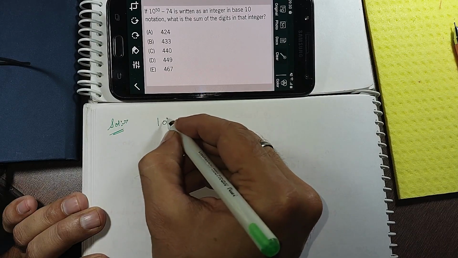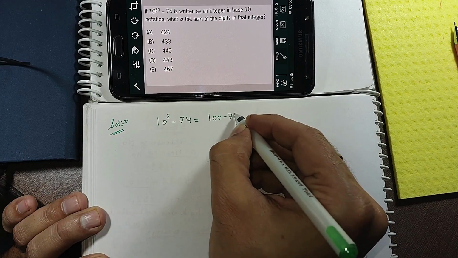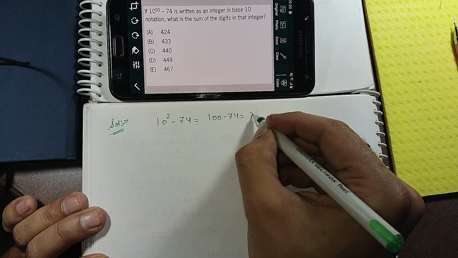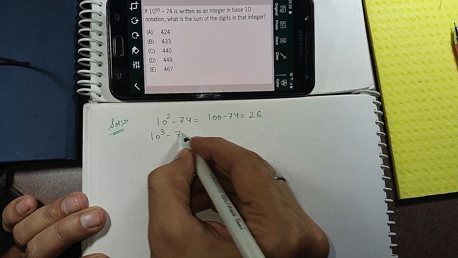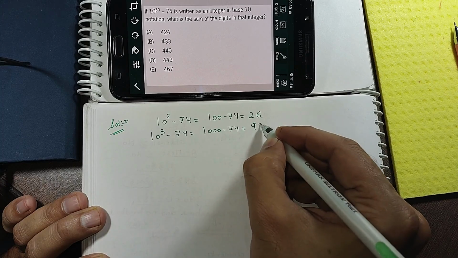So first of all, 10 squared minus 74. This is basically 100 minus 74, so it is equal to 26. Now 10 raised to power 3 minus 74. So this will be 1000 minus 74, which is equal to 926.